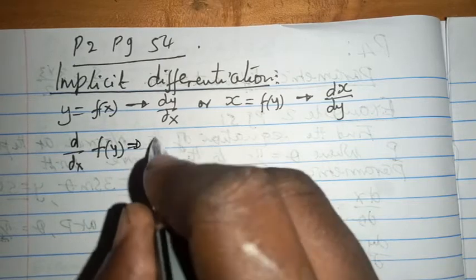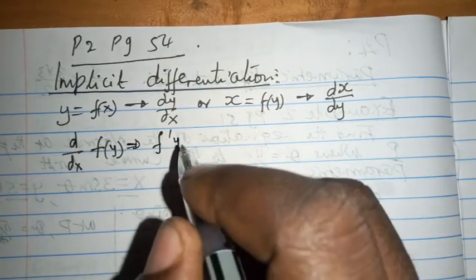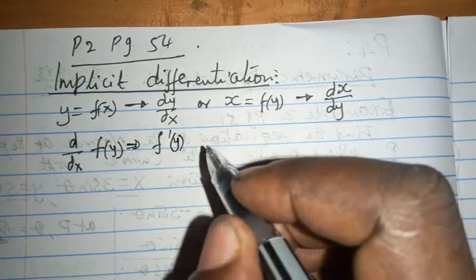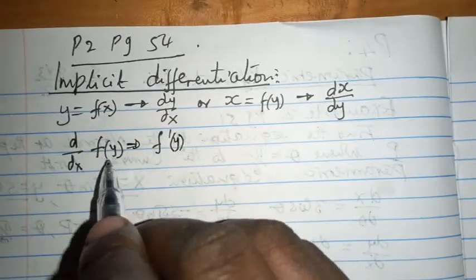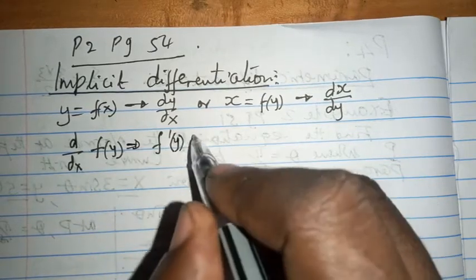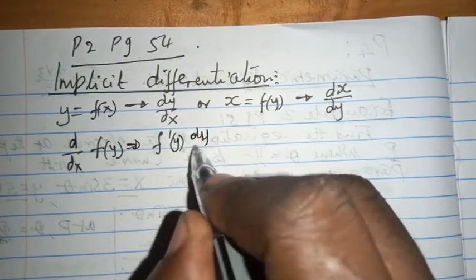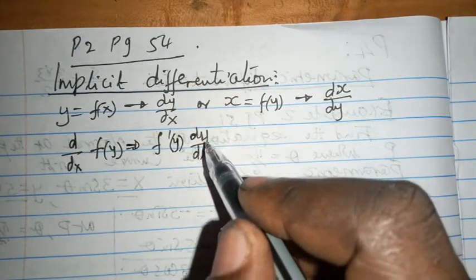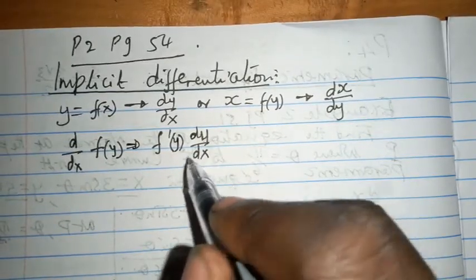This gives you the derivative of y itself. And please remember, because there is no x here, remember to tell us it is dy/dx. We were to differentiate y with respect to x.